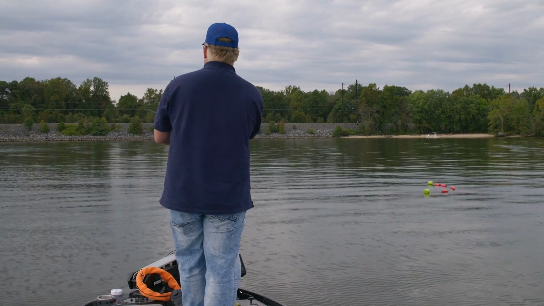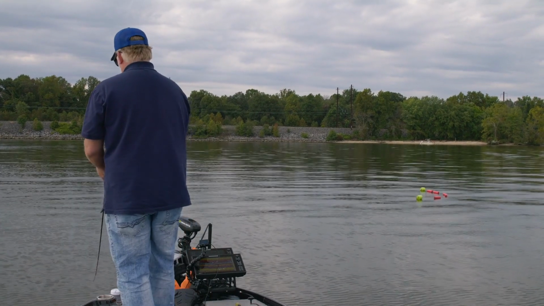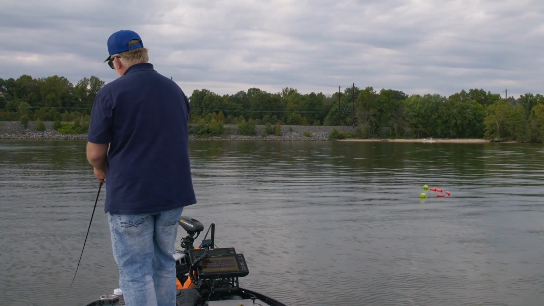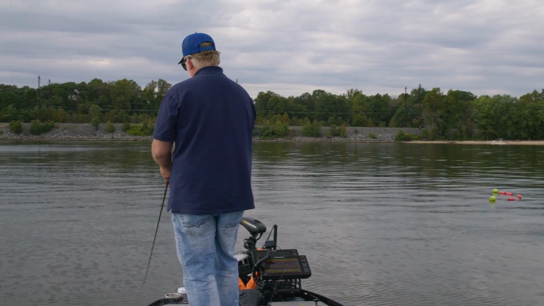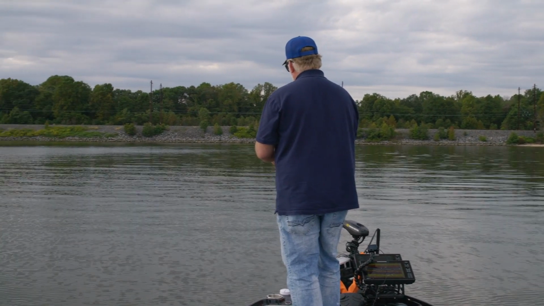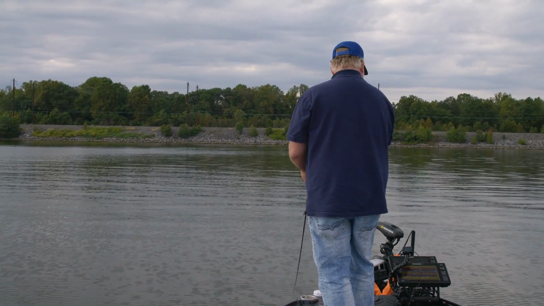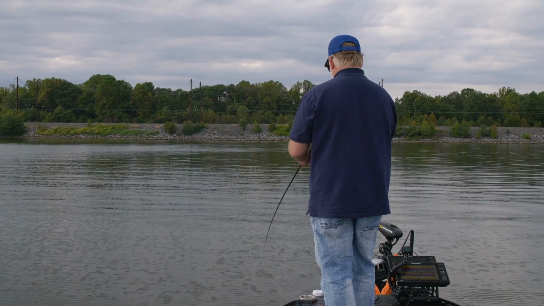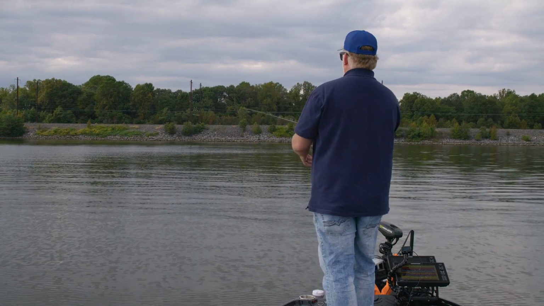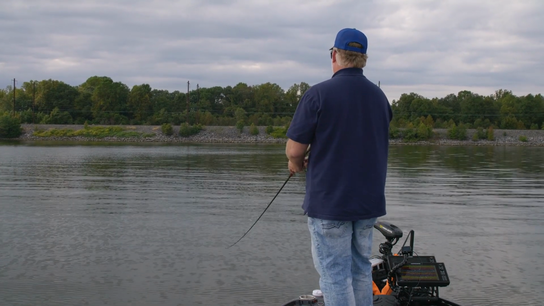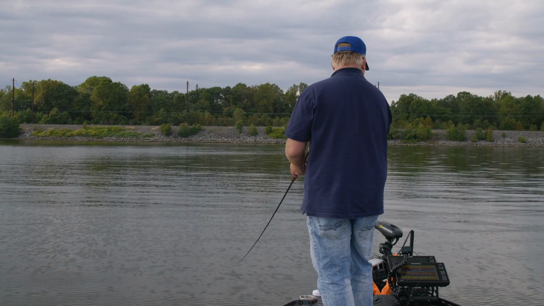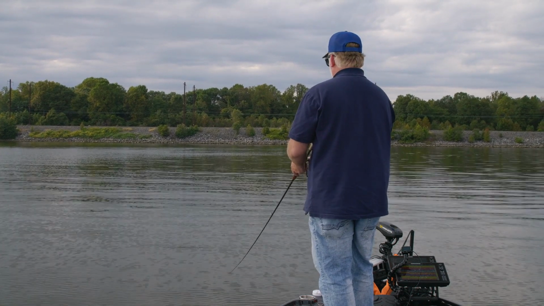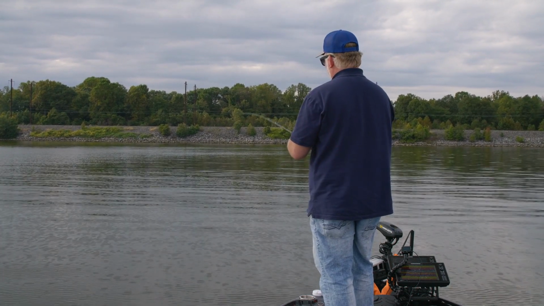I'm going to come a little left. I'm feeling for pressure. Right there it is, there's the pressure. I come up over it. Square bill comes over that wood nice. I'm still in the wood.